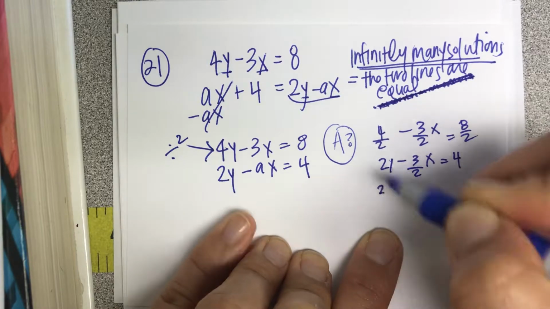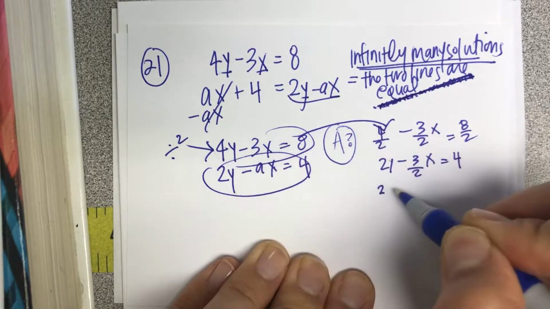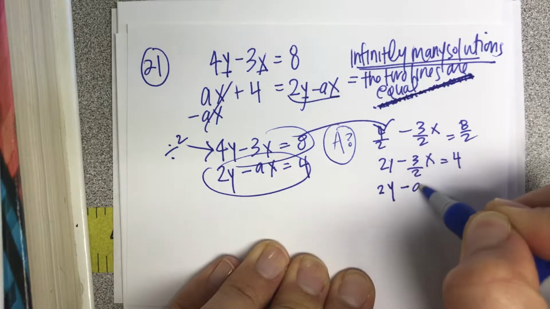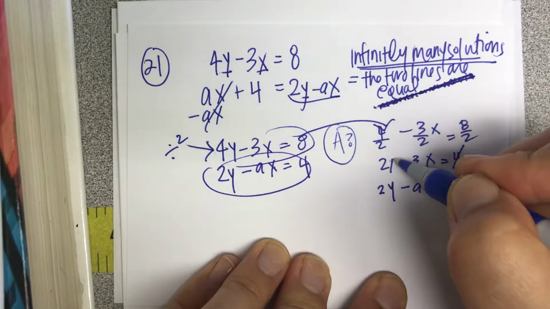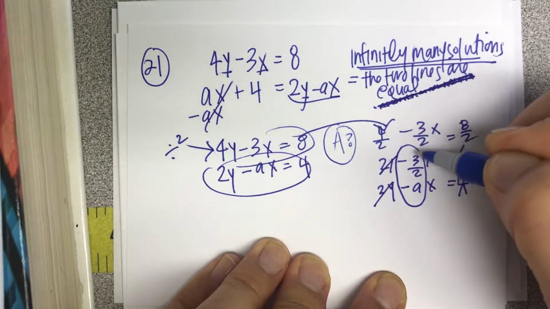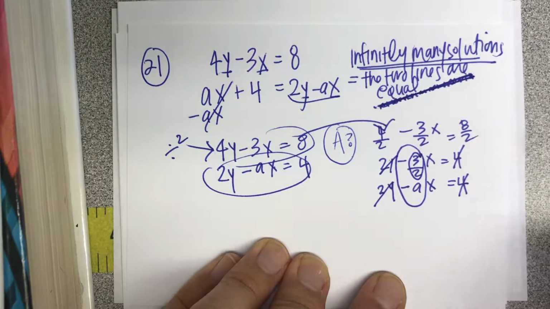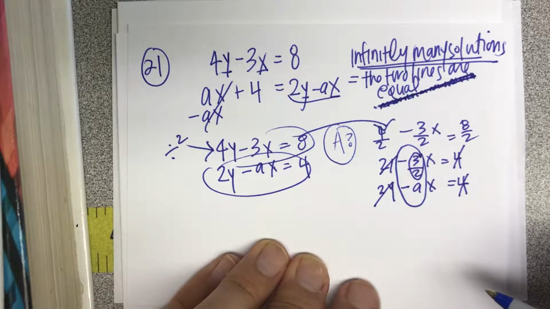Now I'm going to take this one and put it right back down underneath. Okay, so we know those are equal to each other. So what does our A equal? Our A equals 3 over 2. Okay? So that's how we get that.